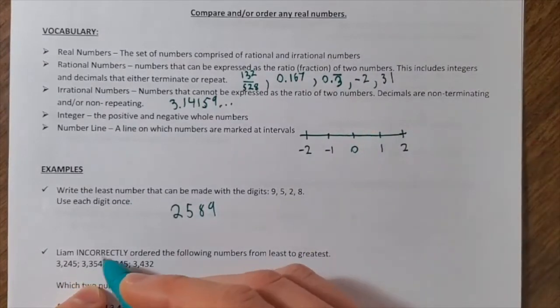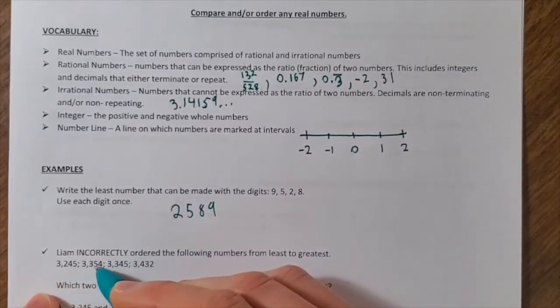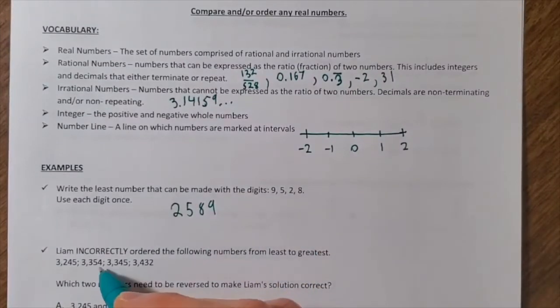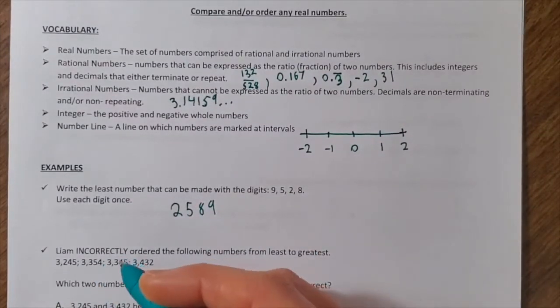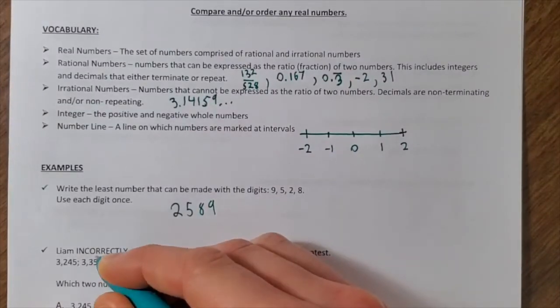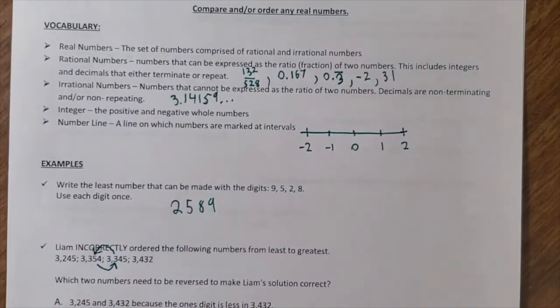So they both have 3's in the hundredths place. But now let's take a look at our tens place. We can see we have 5 and 4, giving us 54 and 45. So our 50s are going to be higher than our 40s, obviously, so we need to swap these two numbers around because our tens place digit is incorrect here.